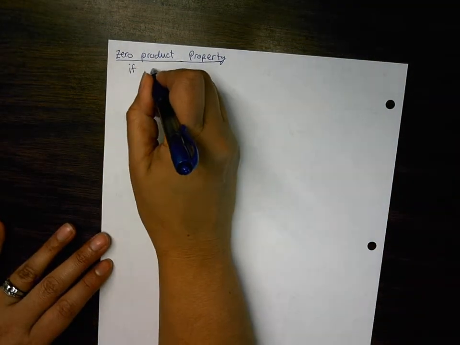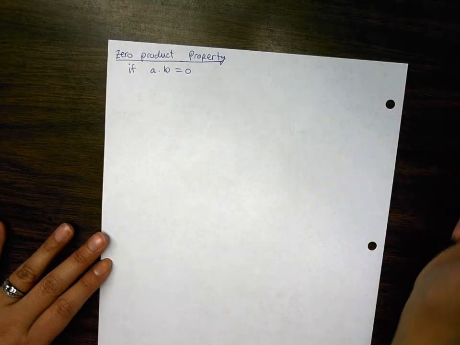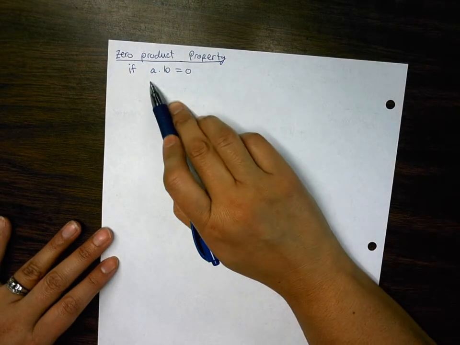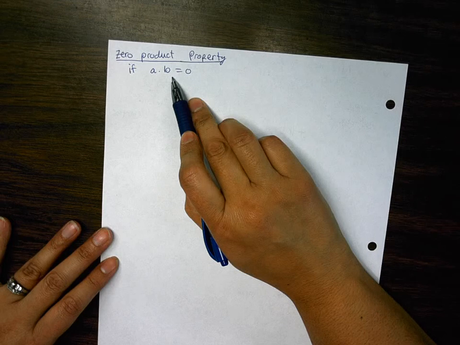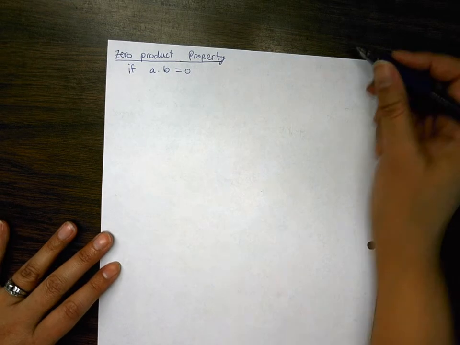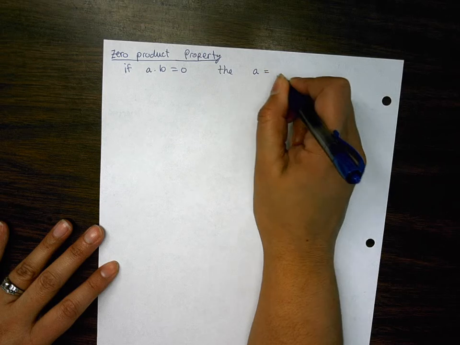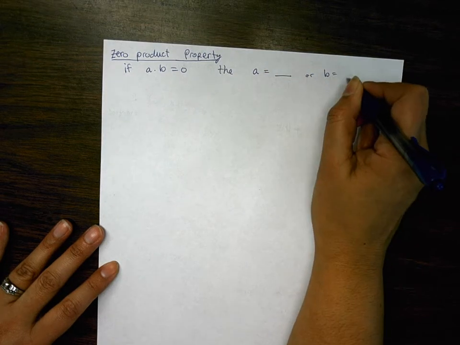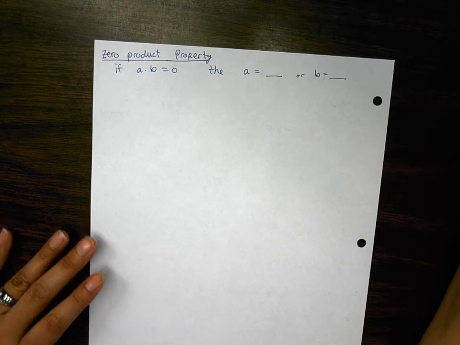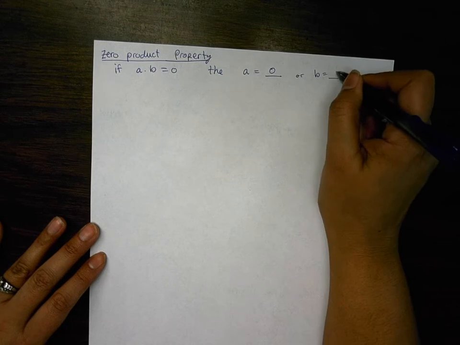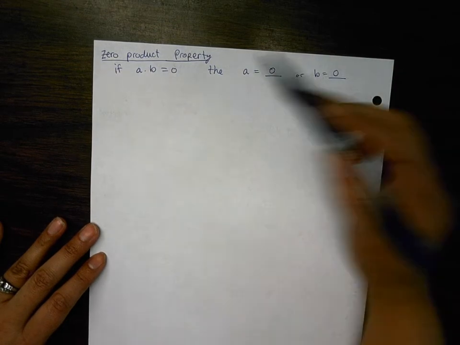If A times B equals 0, if I have two factors being multiplied together, A times B equals 0, then what does that say about A or B? One of them must be what? 0. Do you agree the only way to multiply to a 0 is if one of them is 0?